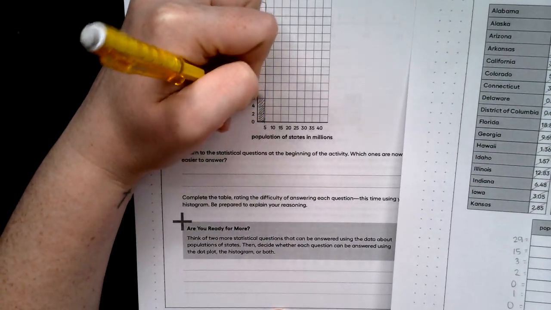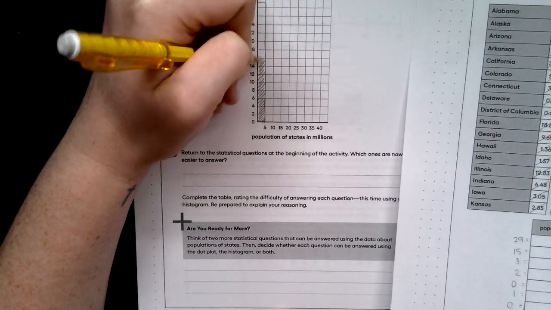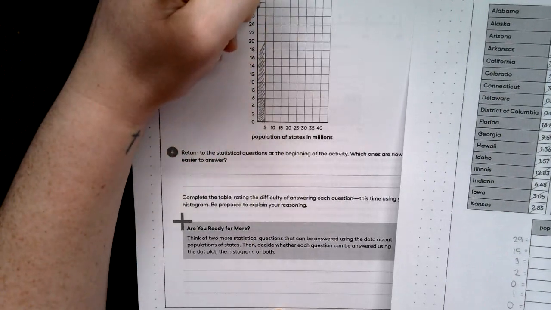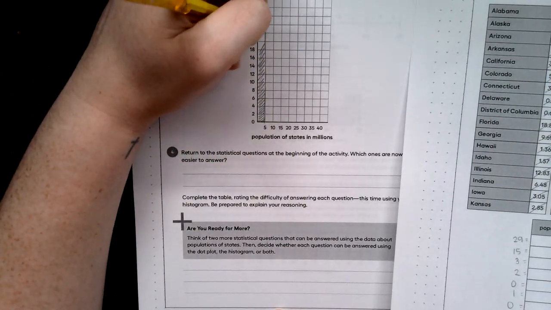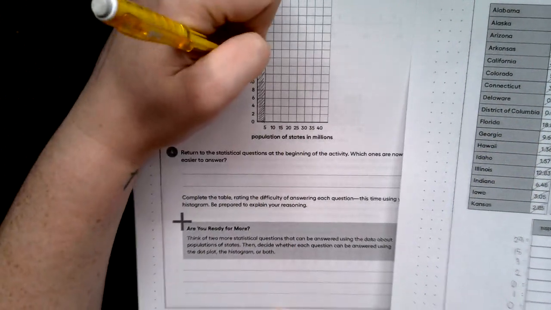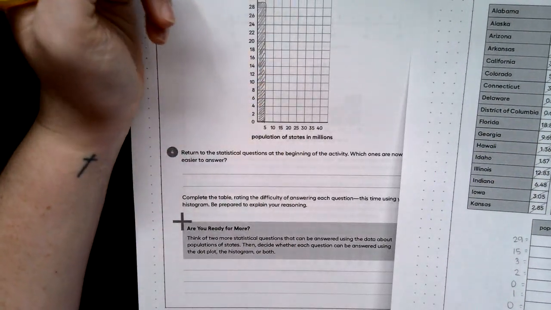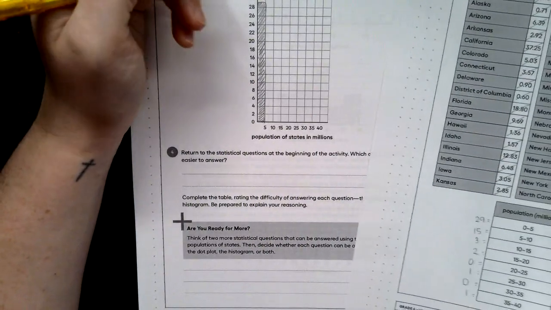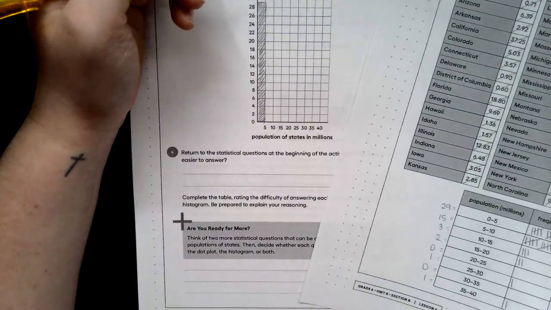This is the first part of our histogram. We're going to continue, and it's going to be a bar graph with no gaps. So these bars are going to be connected unless there's nothing for that section. So let's go ahead and take some time to work with your groups to finish this histogram.